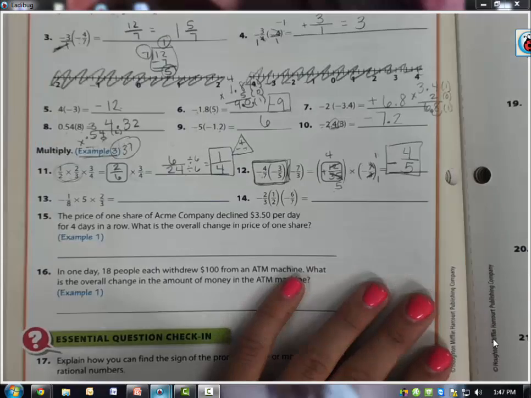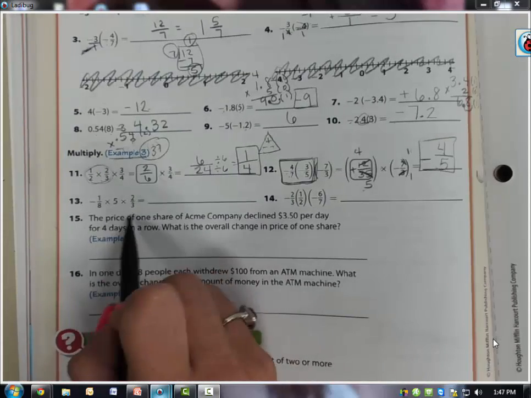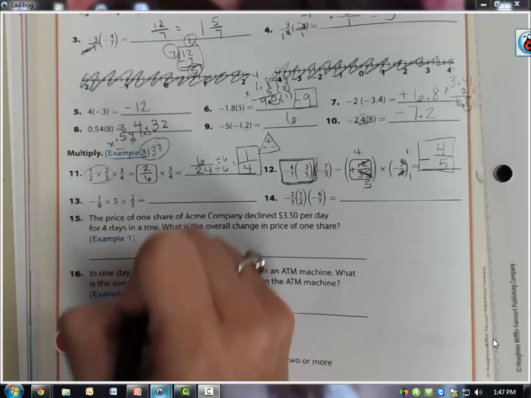Alright, I want you to try 13 and 14 on your own. Be careful with 13. This is a whole number. Remember how you can change your whole number. Just put it over 1. Pause it and try it.